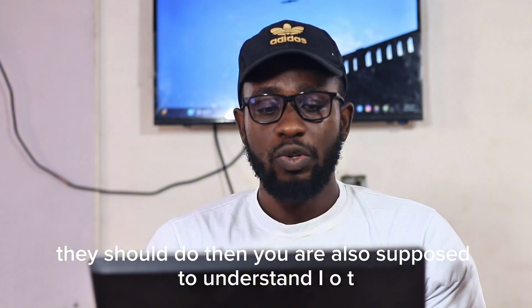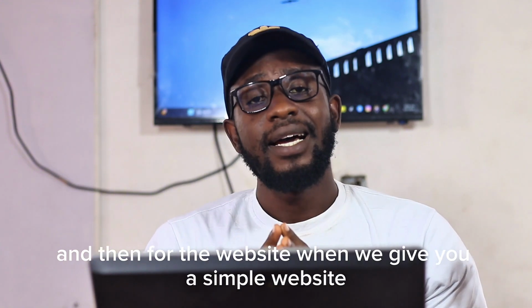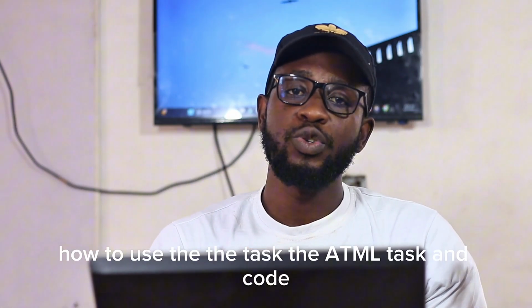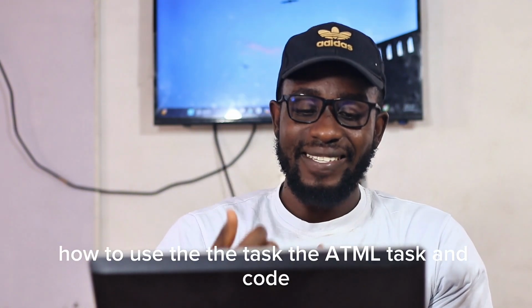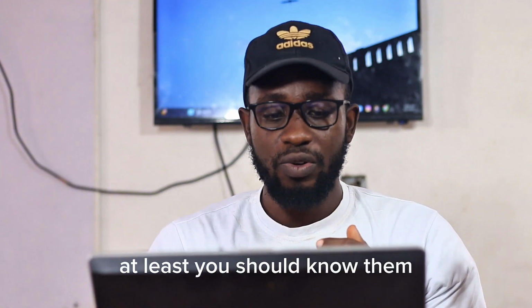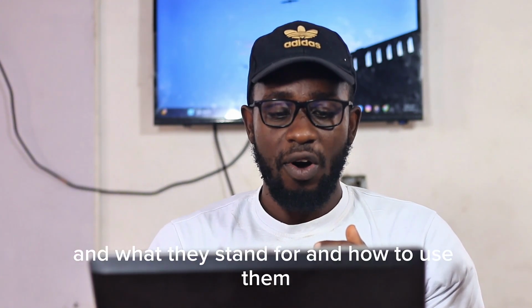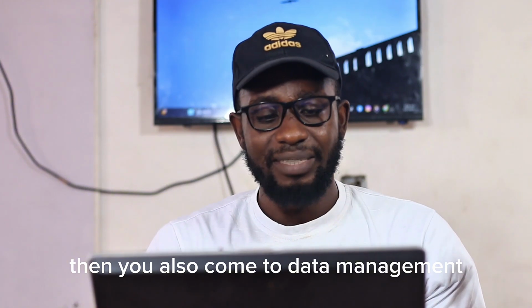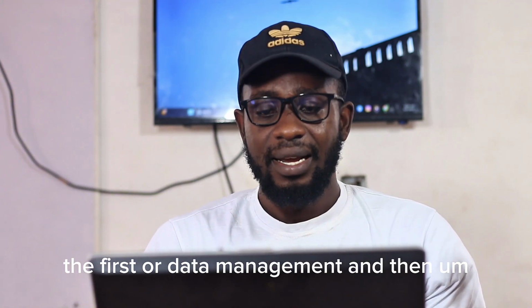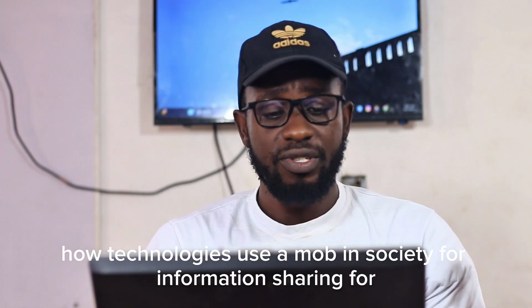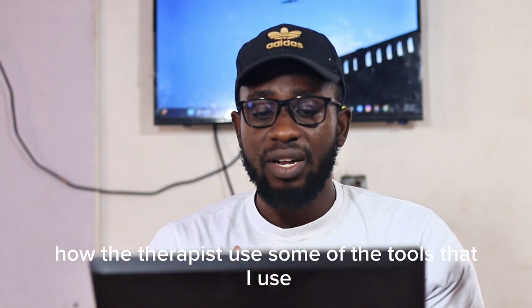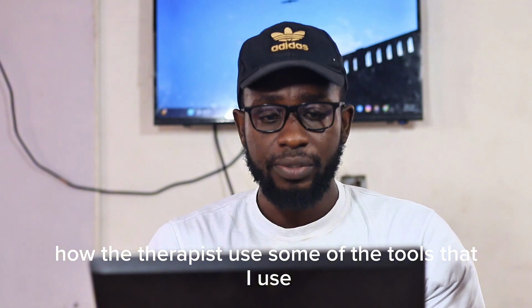Then you are also supposed to understand IoT. And then for the website, when you are given a simple website, how do you read the HTML tags and code, at least you should know them and what they stand for and how to use them. Then you also come to data management, the effects of data management, and then how technology is used in modern society for information sharing, for interviews, for appointments, how technology is used, some of the tools that are used.